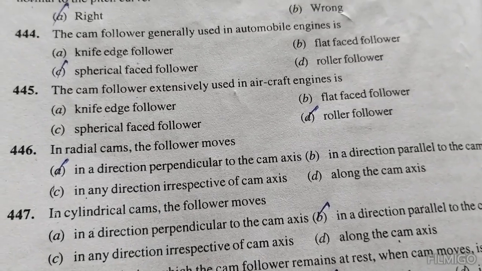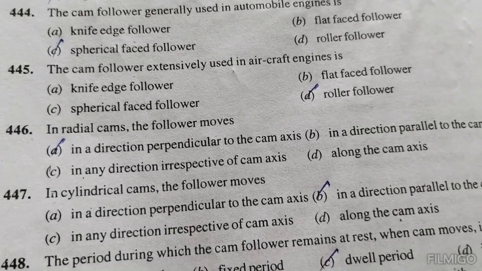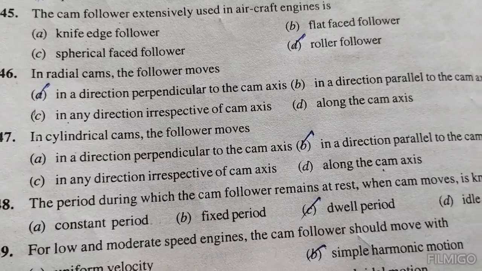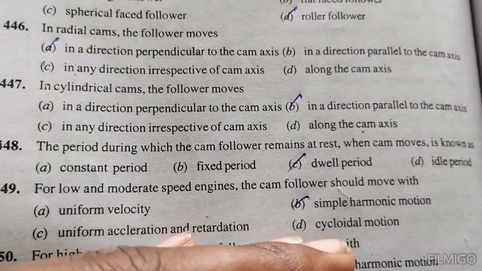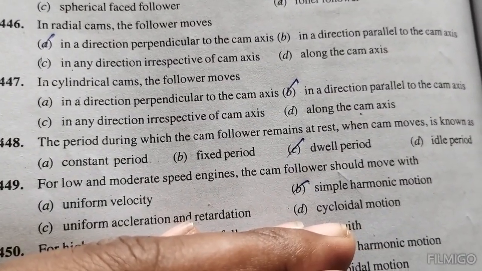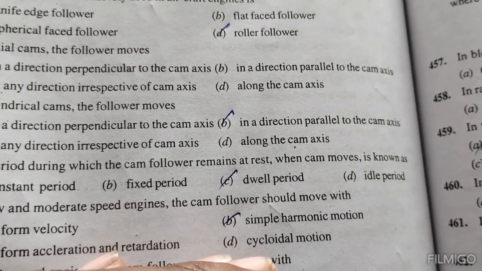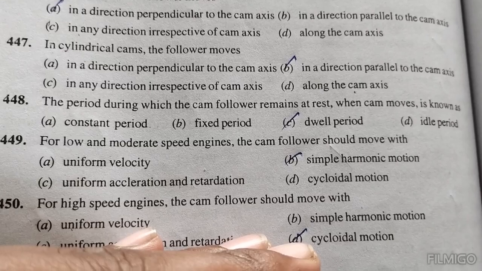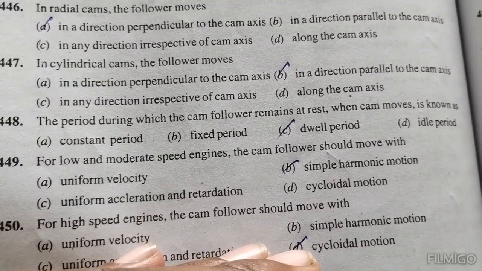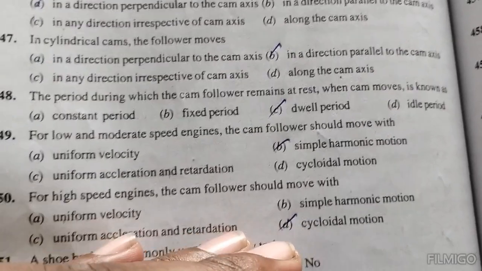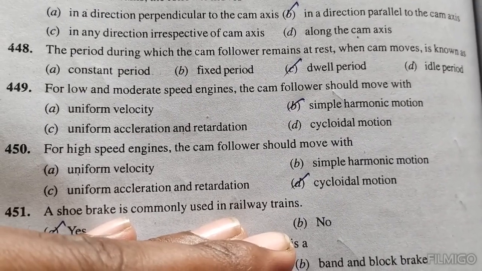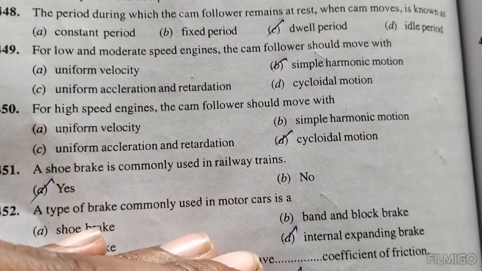In radial cams, the follower moves in a direction perpendicular to the cam axis. In cylindrical cams, the follower moves in a direction parallel to the cam axis. The period during which the cam follower remains at rest while the cam moves is known as dwell period. For low and moderate speed engines, the cam follower should move with simple harmonic motion. For high speed engines, the cam follower should move with cycloidal motion.